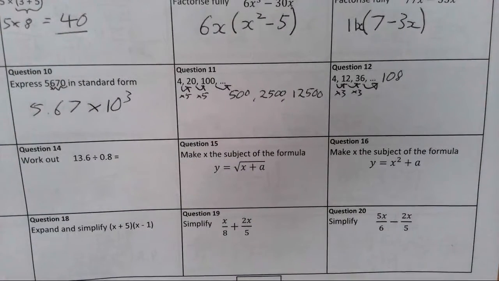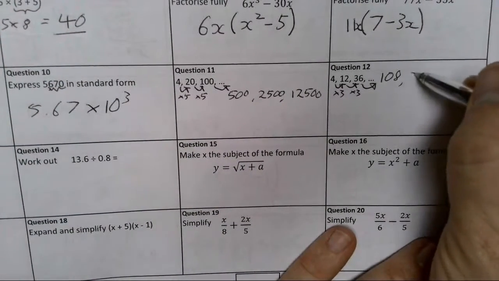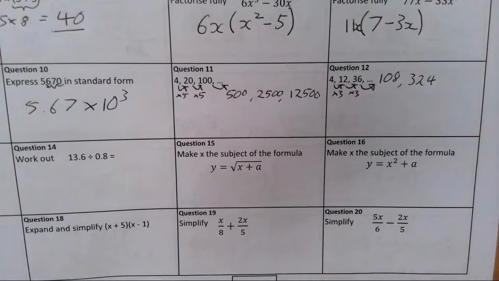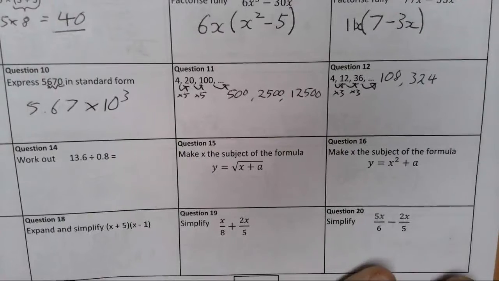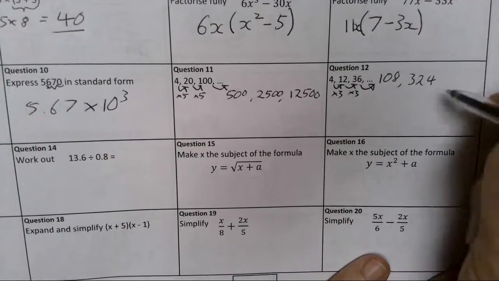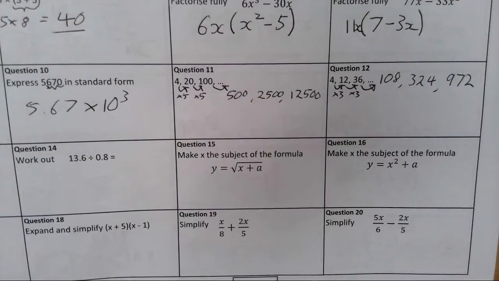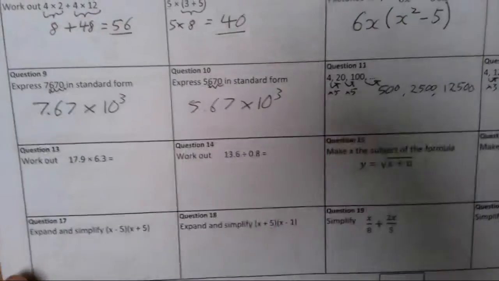108 times 3, 324, is it? Seems like it is. 324 times 3, 972. I believe. Let me know if I'm wrong. Okay. Next question. Question 13.